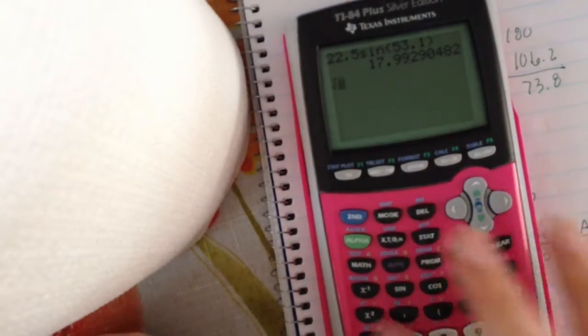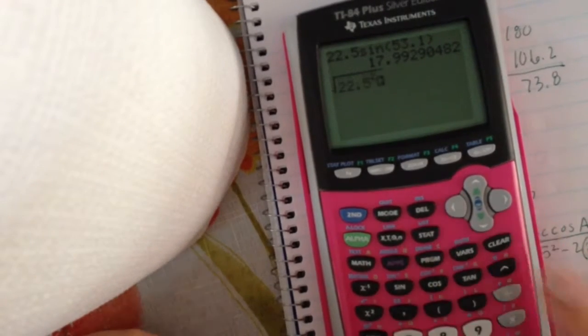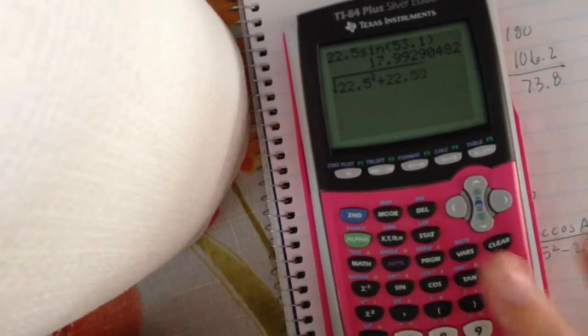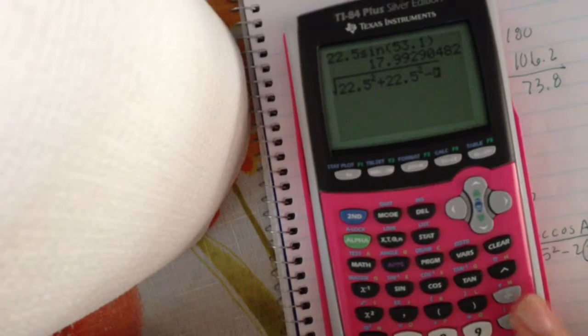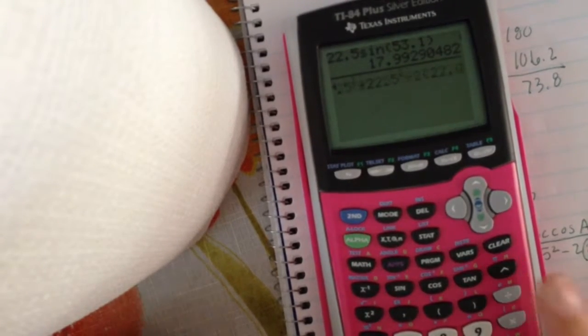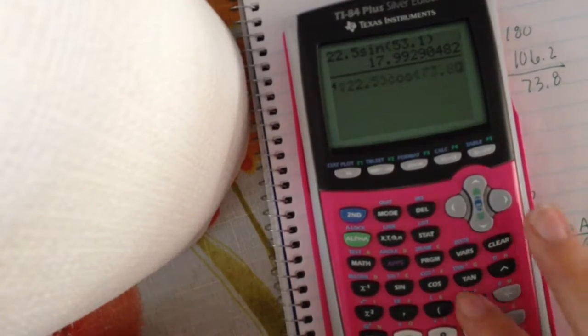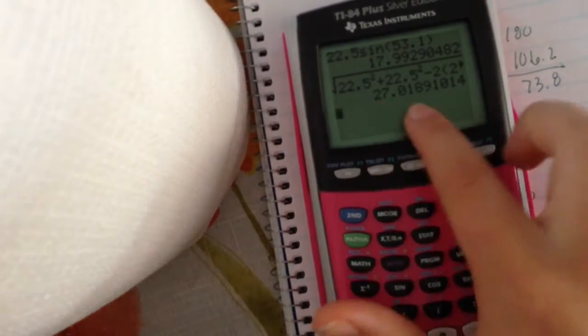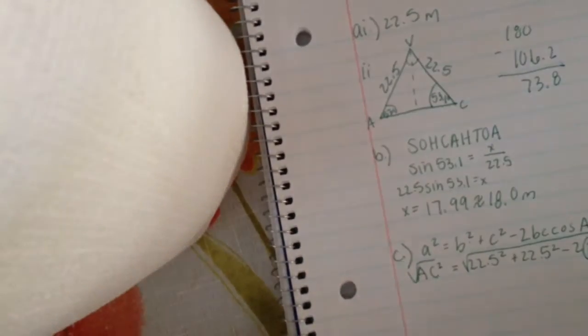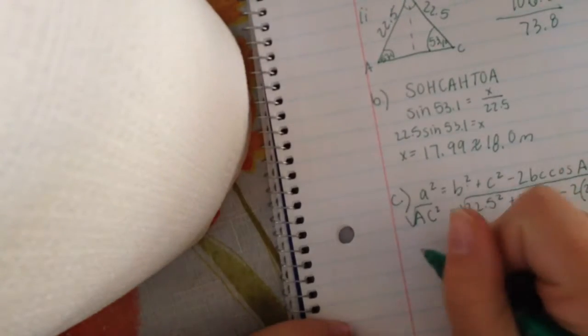So square root of 22.5 squared plus 22.5 squared minus 2 times 22.5 times 22.5 times cosine 73.8 gives 27, which is what the answer tells me it is. So AC equals 27 meters.